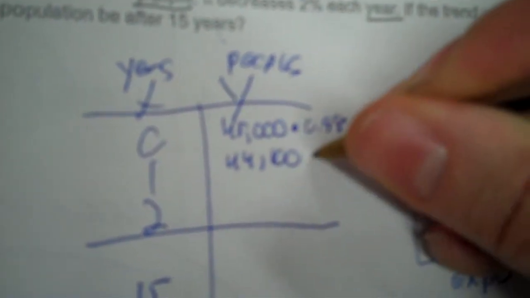So years is X, people is Y. So 0, 1, 2. So we started, and we got to find 15 years. So we start at 45,000 people. Now I'm multiplying by the exponent factor of 0.98. So 45,000 times 0.98 is 44,100. Now I times again by 0.98. 43,218.